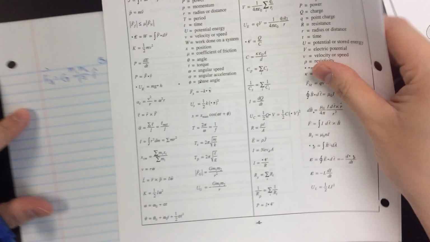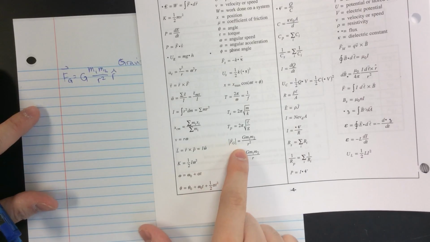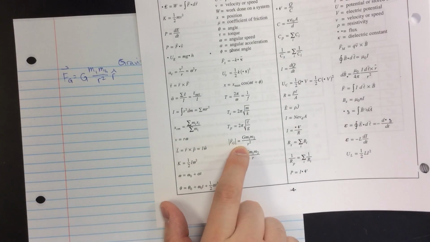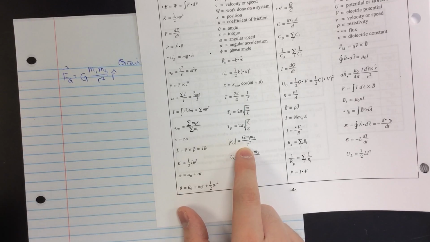Okay. Now again, if you look at the equation sheet, let's compare it to the way they wrote it in the equation sheet. I believe this is the most recent version, they give you just the magnitude, okay?